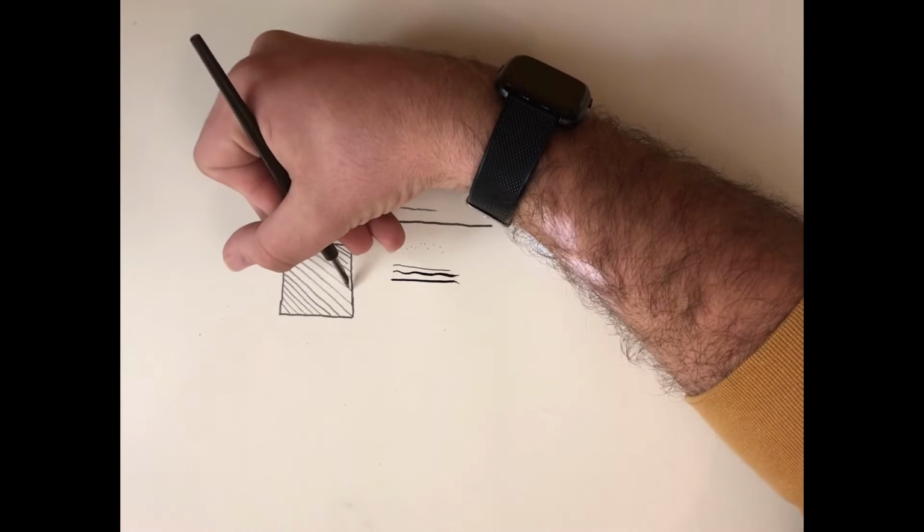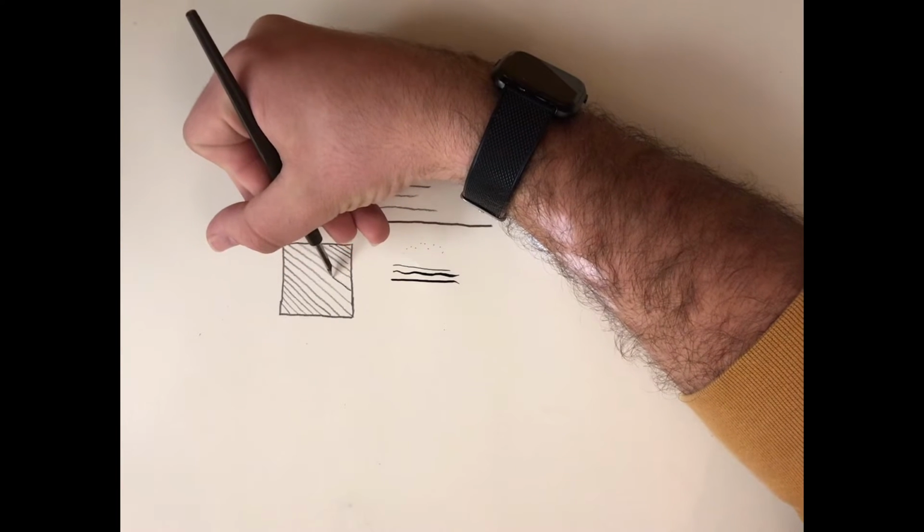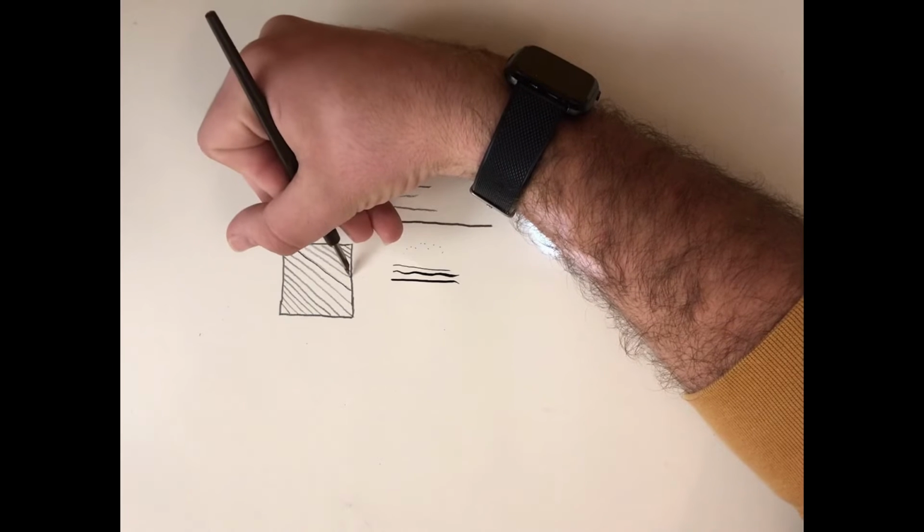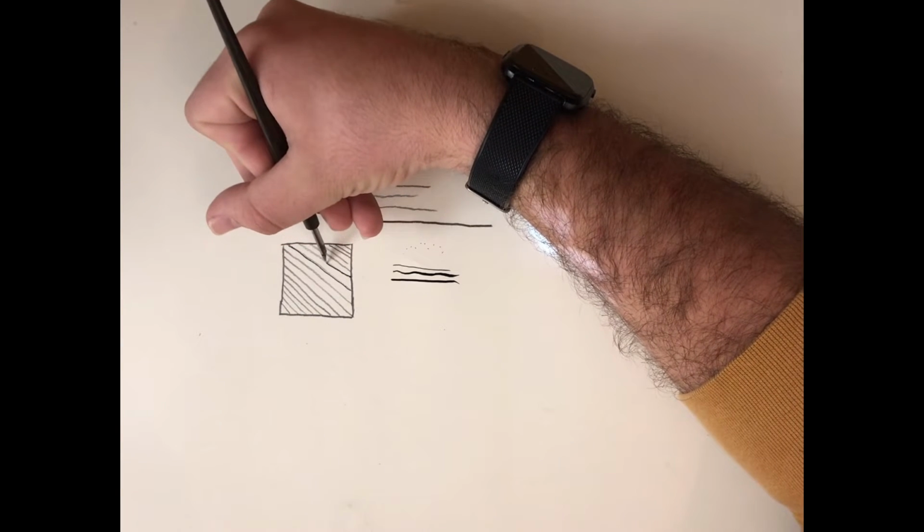So I will go over here and I will slowly start to replicate those lines with increasing pressure or no pressure at all, depending on how my lines look.